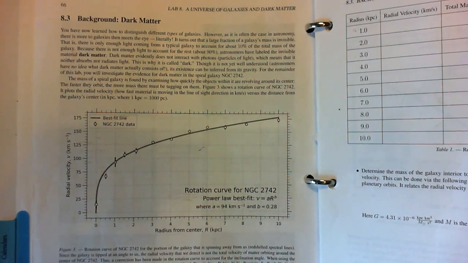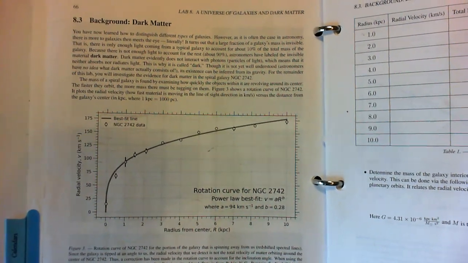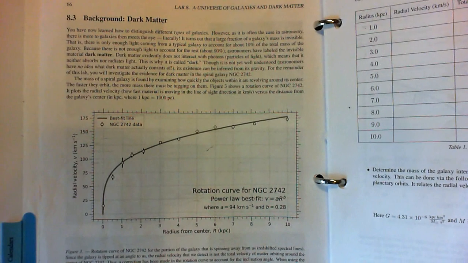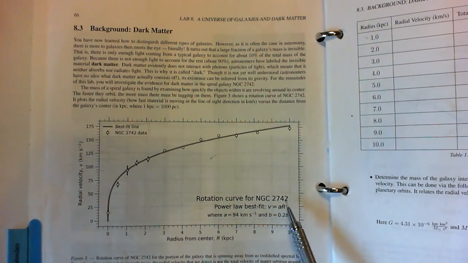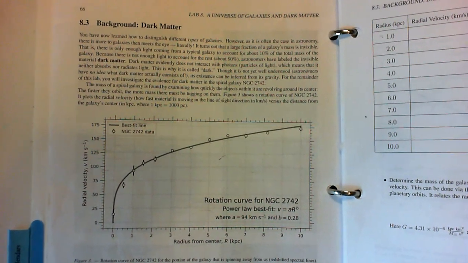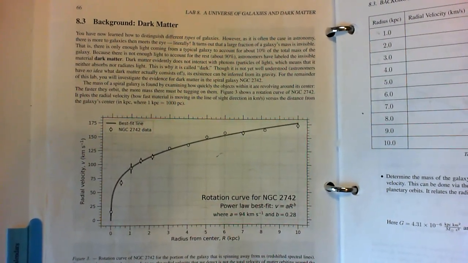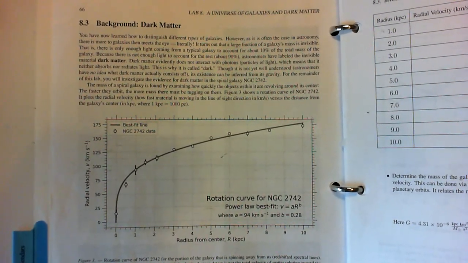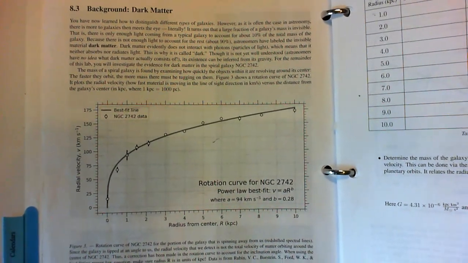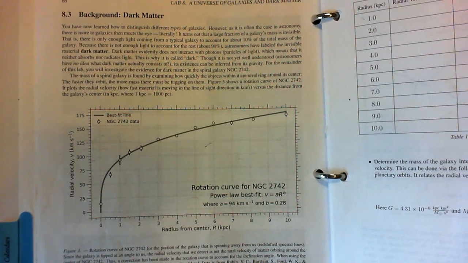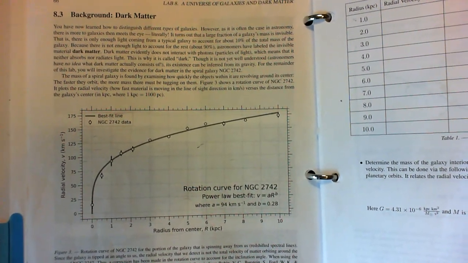Now in part 8.3 of the lab, we're going to investigate dark matter in this galaxy, NGC 2742. What is dark matter? Nobody knows, but we know it's there. It's not luminous. It's not like stars or glowing gas, but it affects the rotation speed of all the stars and gas in the galaxy.